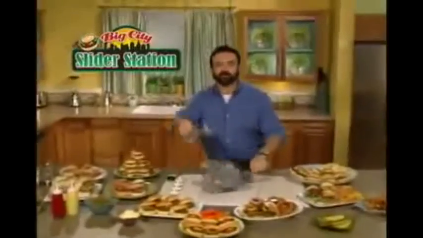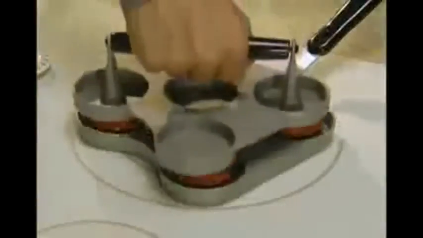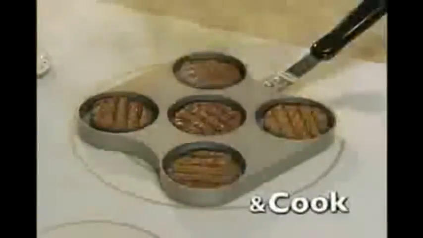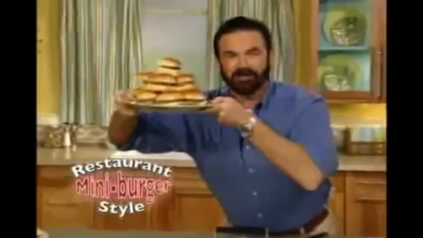Hi, Billy Mays here for the Big City Slider Station, the fast and easy way to press and cook delicious sliders. Those restaurant mini burgers everyone loves. No more squishing and squashing, or flipping and flopping.